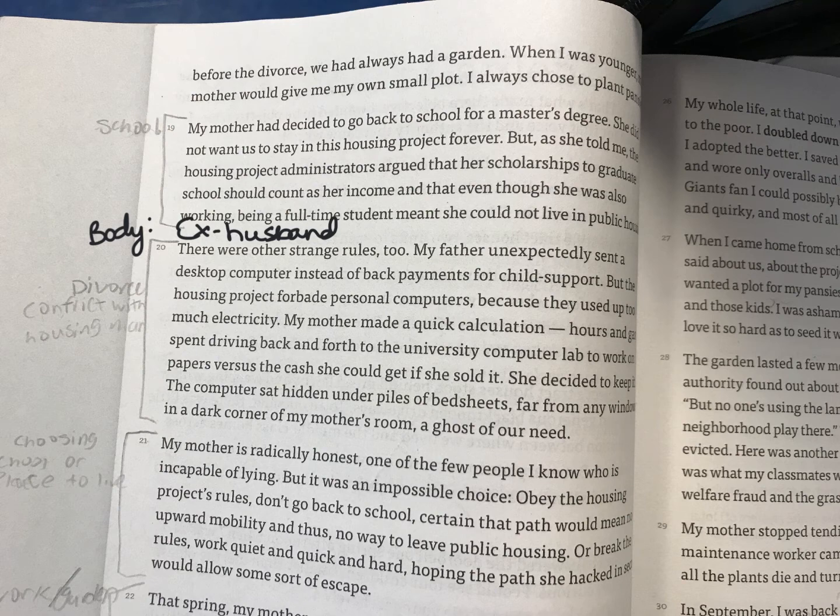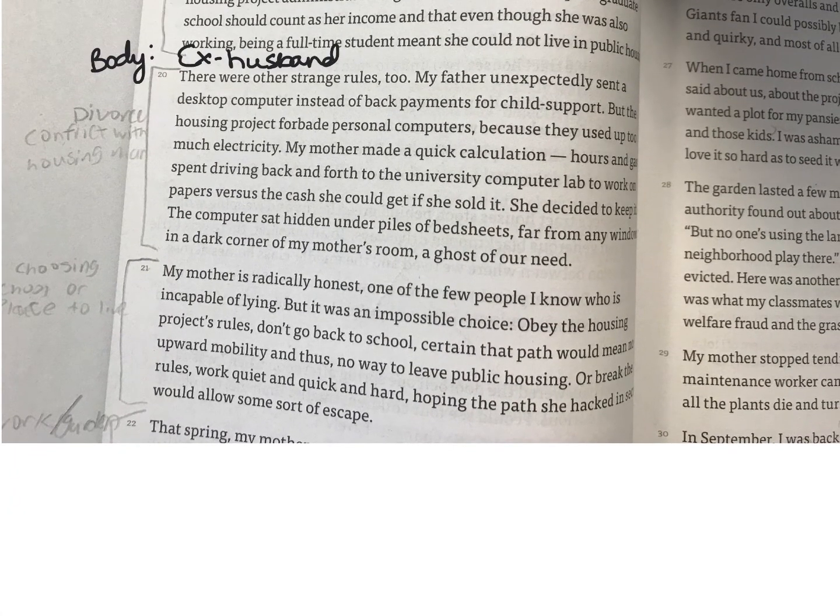So if that's your first body paragraph, then you look at the text and you go down here and you say, okay, if I chose this paragraph to rewrite as my first body, because that's what I'm talking about, the ex-husband not helping provide, then what is that next paragraph? And it's that my mother is honest. And so what's going on here is the manager of that housing company is saying, you can't have this computer. So the second conflict, looking at this paragraph that you are going to rewrite from the mom's perspective, is how she's trying to juggle work, school, and home life, because that's what this paragraph is about.